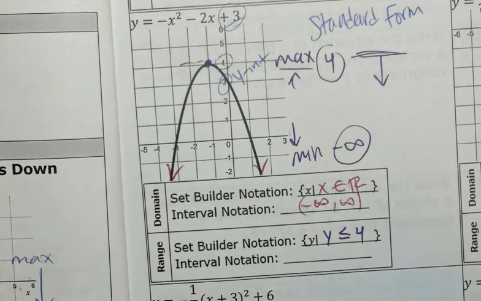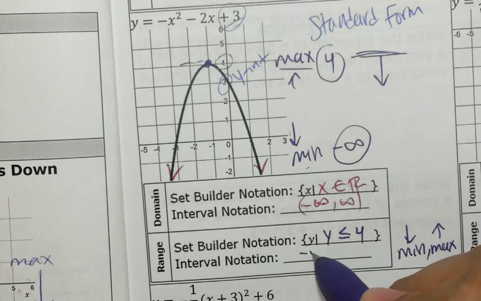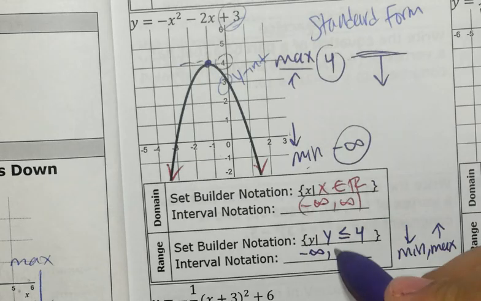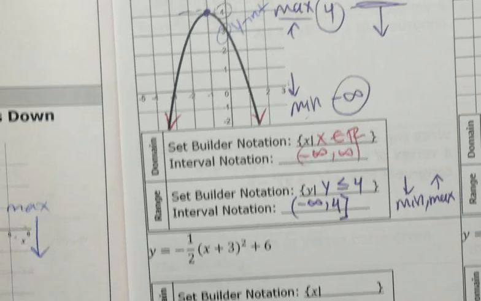And then interval notation, you want to follow the template of minimum comma maximum. Minimum meaning the lowest, maximum the highest. Minimum is negative infinity. Maximum is 4, bracket around the 4, parentheses around the negative infinity.